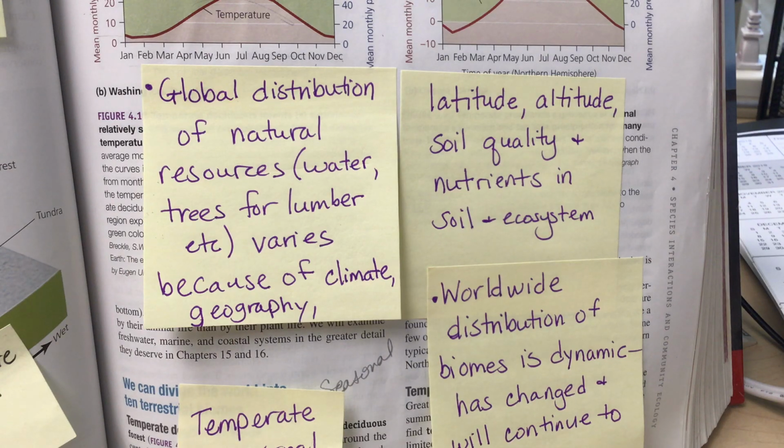The soil quality, so some places have really good soil and some do not. Chaparral, where we live in Santa Clarita, does not have good soil, but other places also don't, which may seem strange, like rainforests do not have good soil either. The availability of nutrients in that soil and in the ecosystem as they cycle can affect the biomes as well.